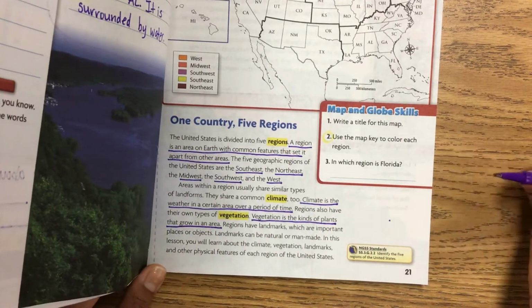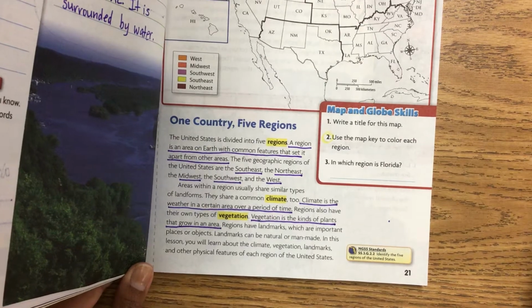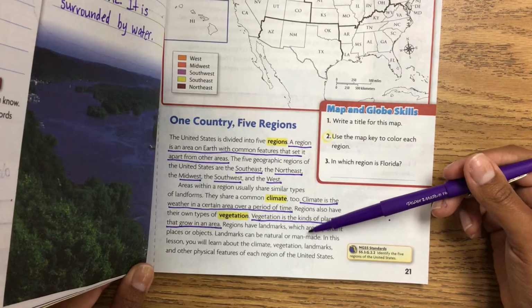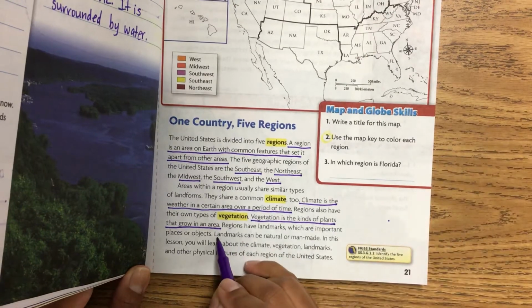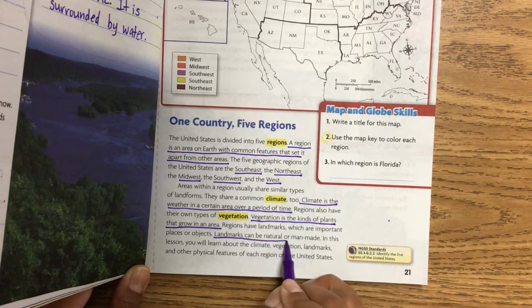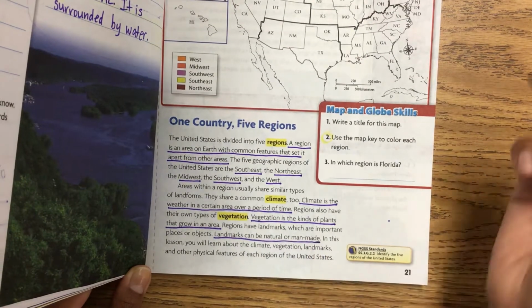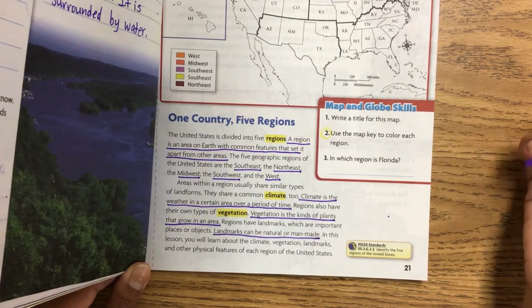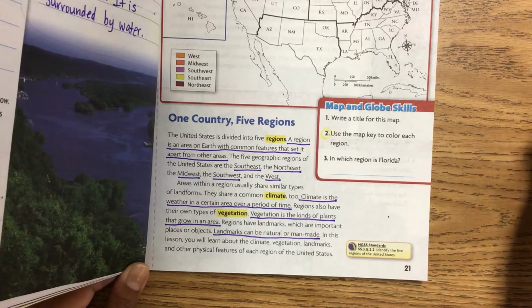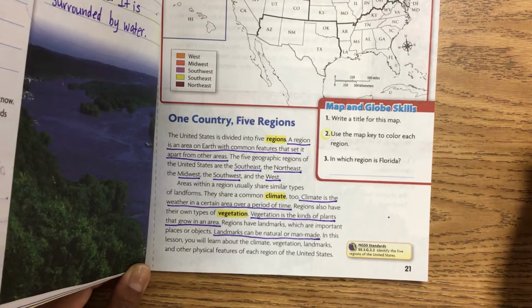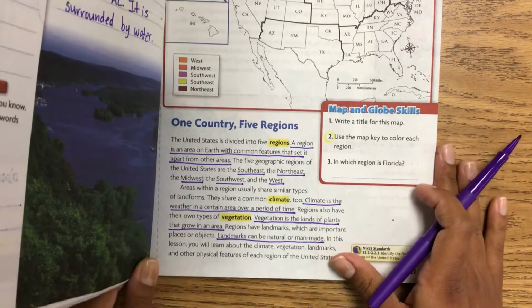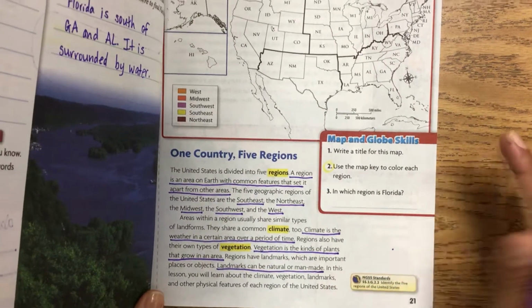Regions have landmarks, which are important places or objects. Landmarks can be natural or man-made. I'm going to underline that landmarks can be natural or man-made. In this lesson, you will learn about the climate, vegetation, landmarks, and other physical features of each region of the United States.